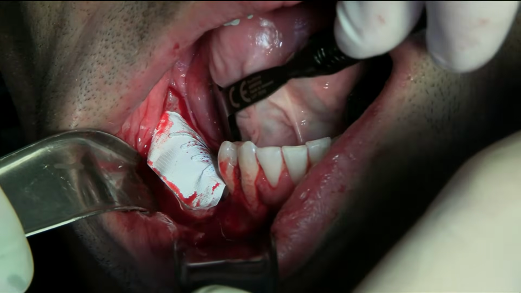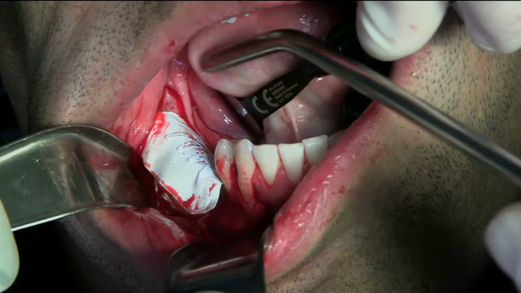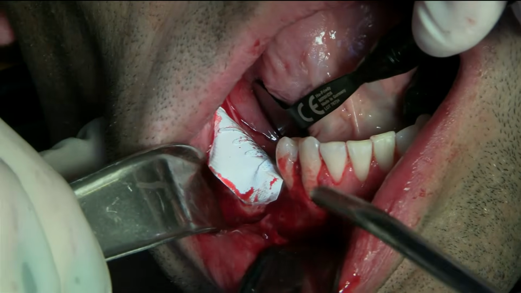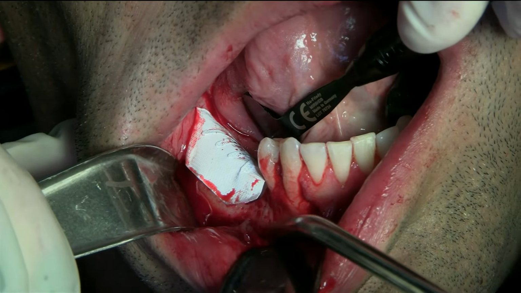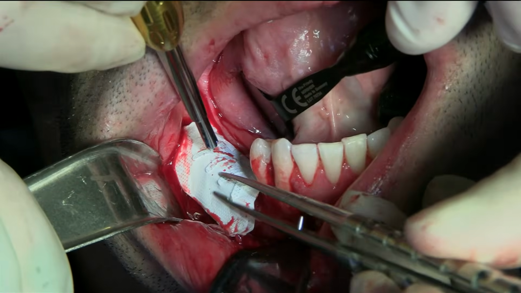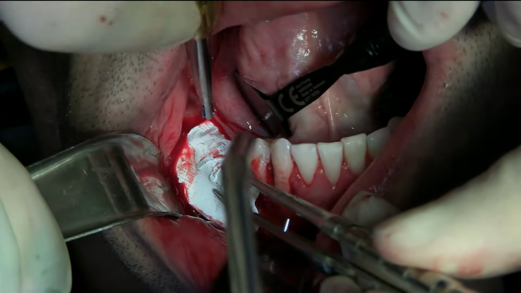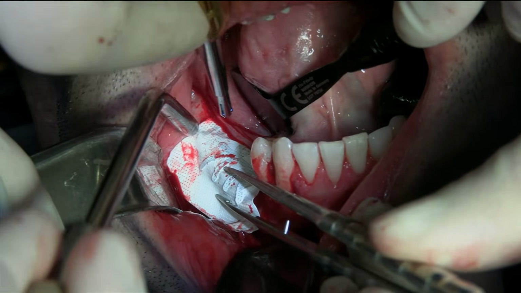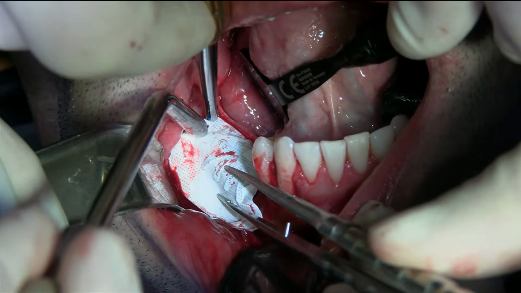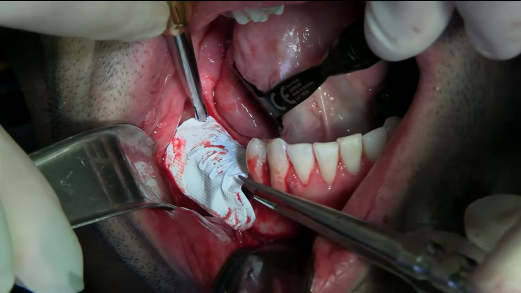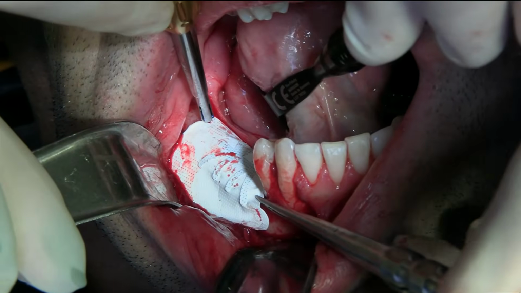Okay, hold this. Yeah, hold both. Be careful again with the mental foramen. So touch me. Let's see how that's on the mesio.